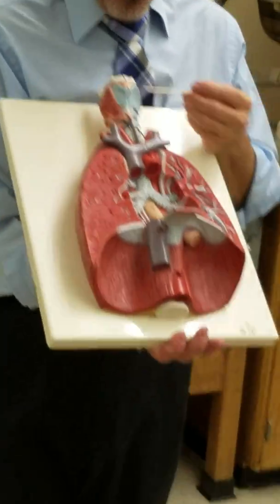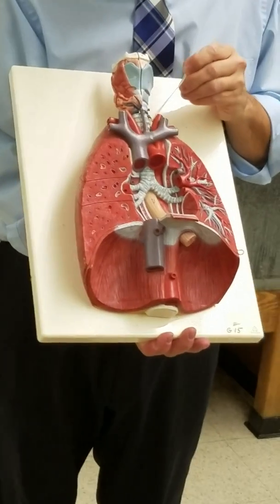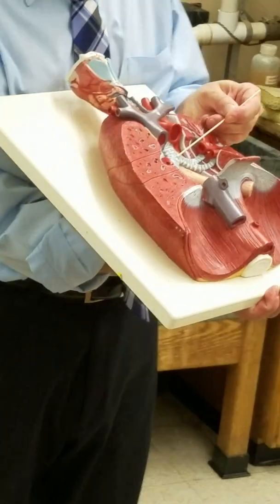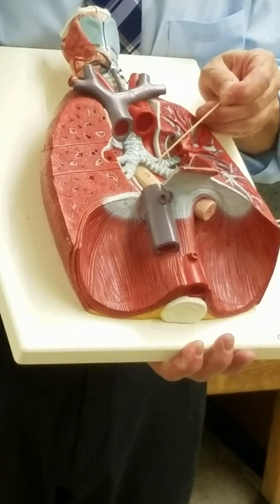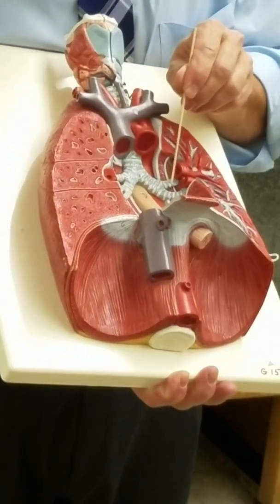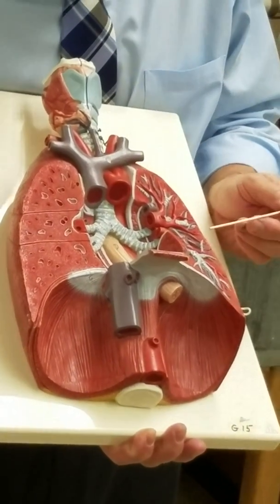Once we come in here, again, we went over these structures on the previous tape, so here's going to be our trachea with the tracheal rings. We can see the trachea come down here. This is the internal ridge, the carina. Then this will be the left primary bronchus, and then the 2 left secondary bronchi. Now if we follow them in, these little branches here, guys, are all of the tertiary bronchi.